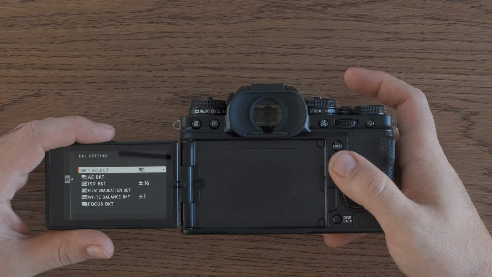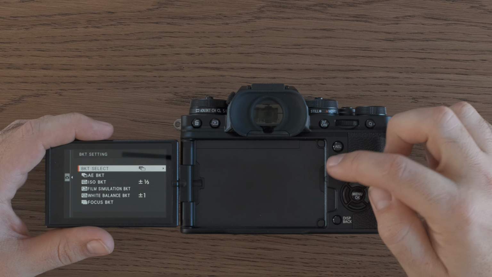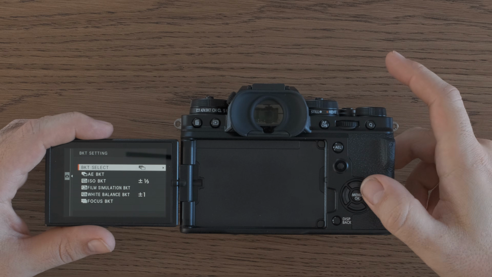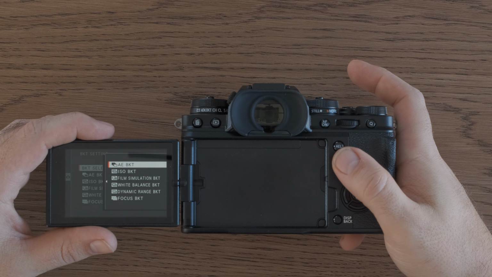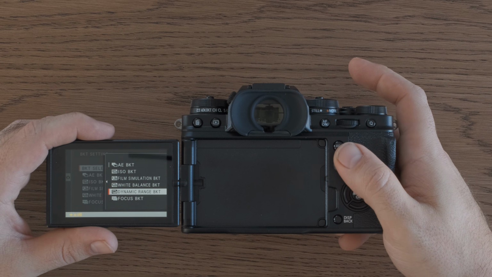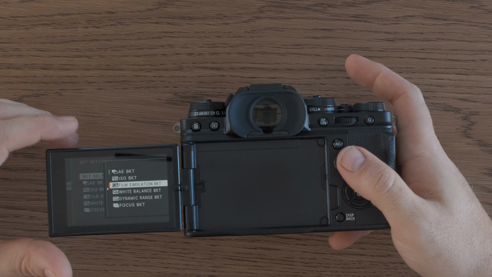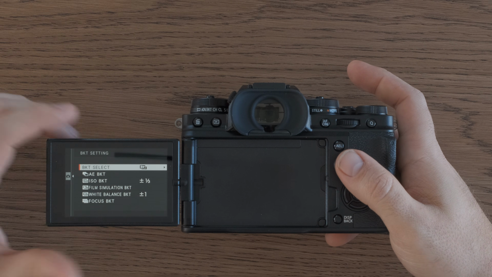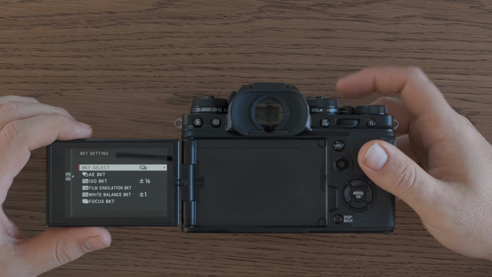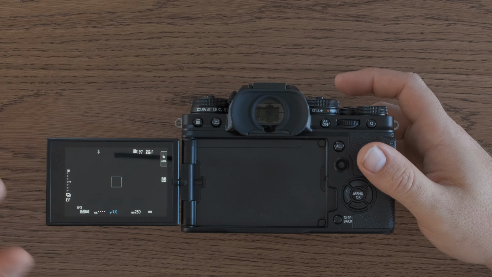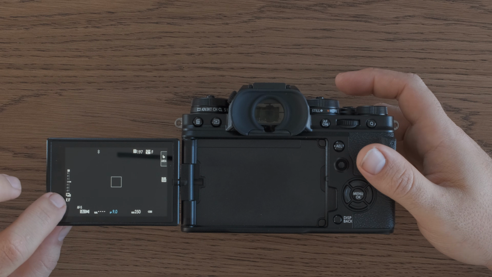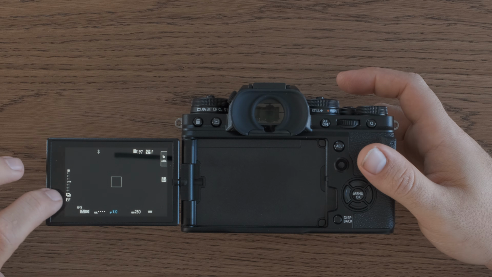So if I toggle to the right with the joystick or press on the right arrow here, I can choose between these bracketing options. So let's say I want to do film simulation bracketing. That's the bracketing option I have right now. So I'm just going to half press the shutter to get out. And then you can see the icon there. It's telling me that I am in film simulation bracketing.